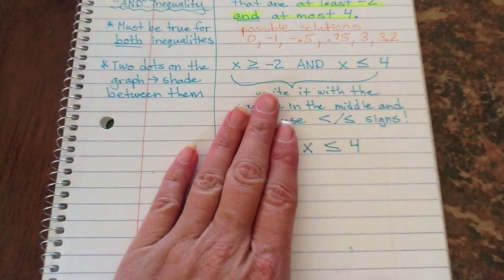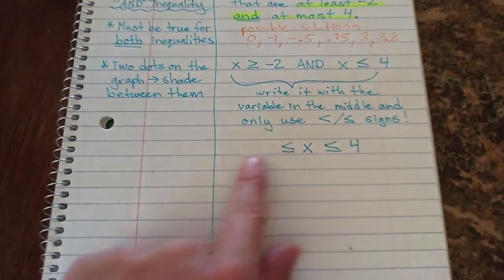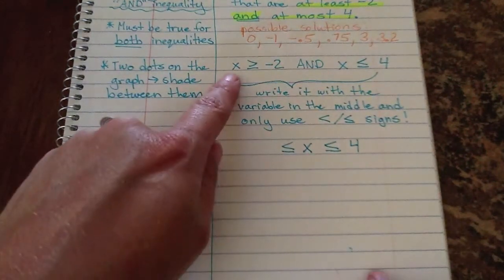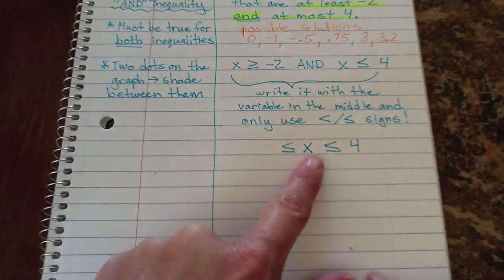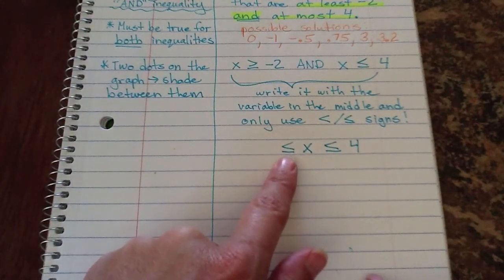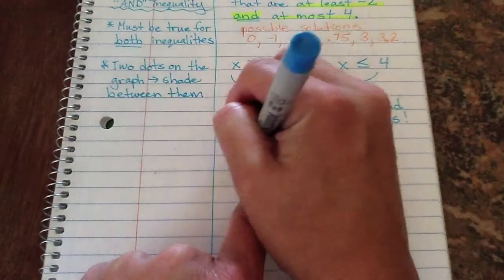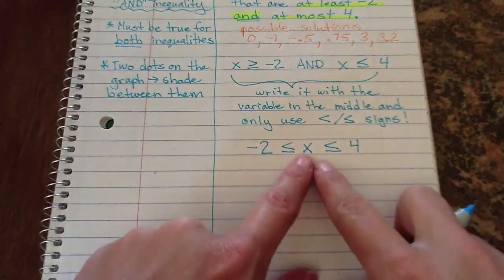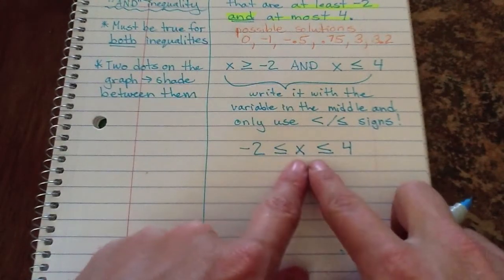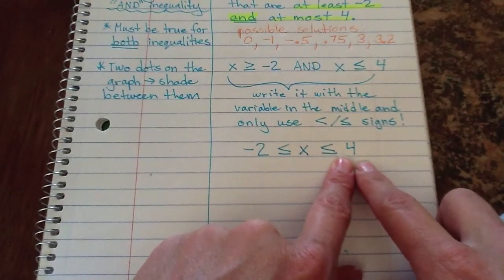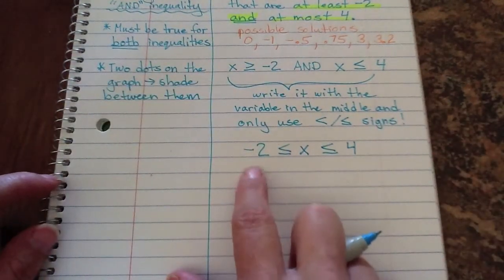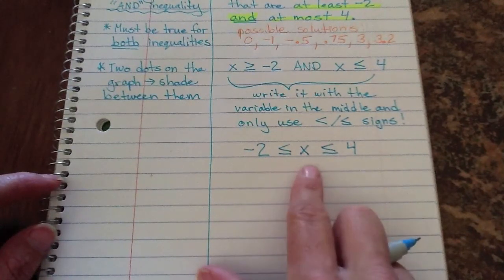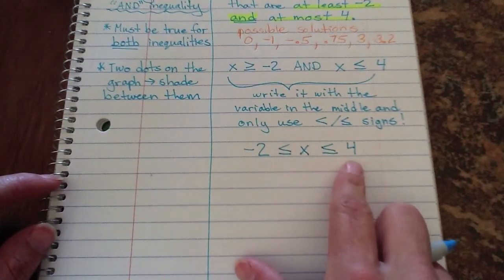See how that works? Now, this one I'm going to read backwards. This says x is greater than or equal to -2. If I read it from here, x is greater than or equal to -2. So you should be able to read one of them backwards, one of them the way that we're used to reading them, and you end up with both. And the way you read this is -2 is less than or equal to x, which is less than or equal to 4.